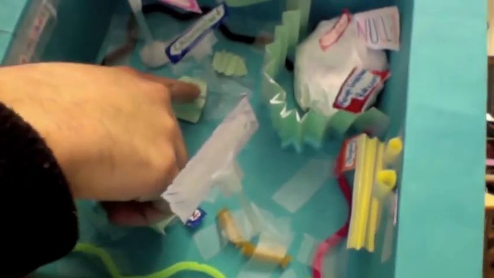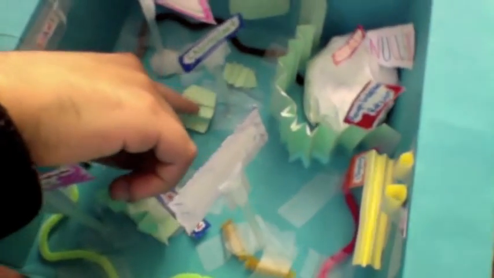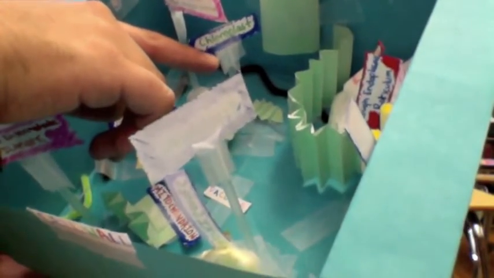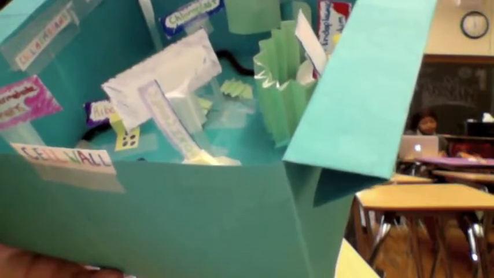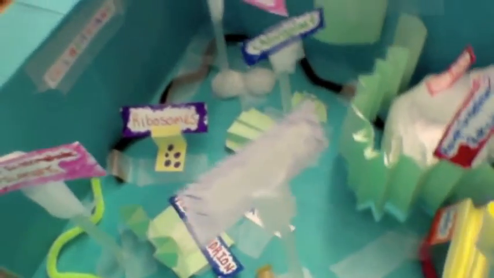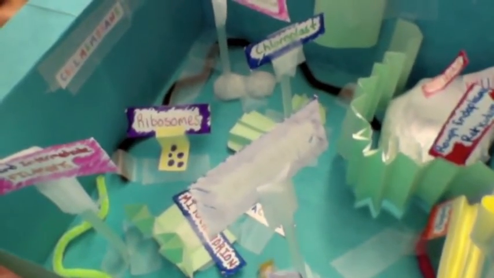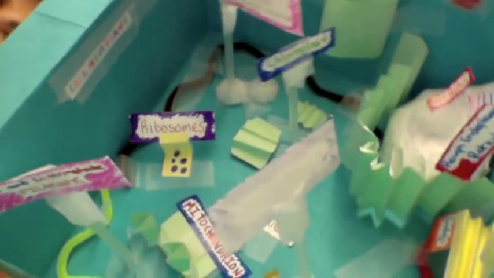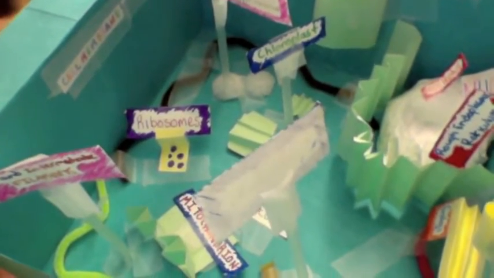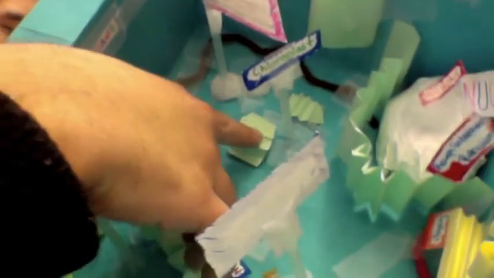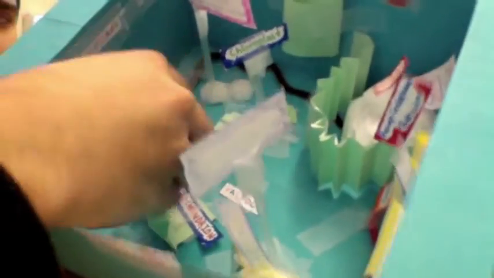Okay, these little things right here are chloroplasts. Chloroplasts are specialized organelles found in all higher plant cells. These organelles contain the plant cell's chlorophyll, responsible for the plant's green color and the ability to absorb energy from sunlight. So this is what makes the plant green.